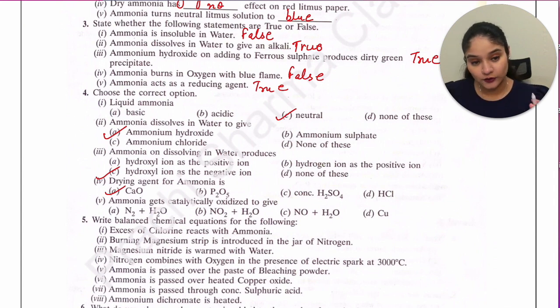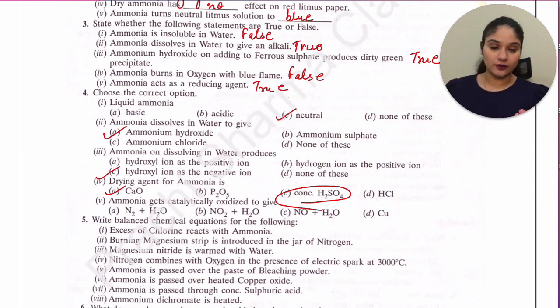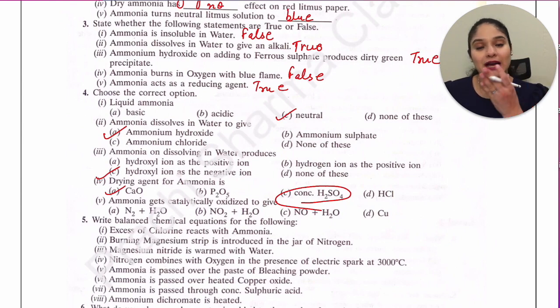Now they can ask you a reasoning question: why is ammonia not dried over concentrated H2SO4, because it's a good drying agent? The answer is that H2SO4 is acidic in nature, whereas ammonia gas is basic in nature. So instead of being dried over concentrated H2SO4, it will end up having a neutralization reaction. Instead of taking away moisture from it, a reaction would happen: acid plus base gives you salt and water. That's why it is not collected over H2SO4.